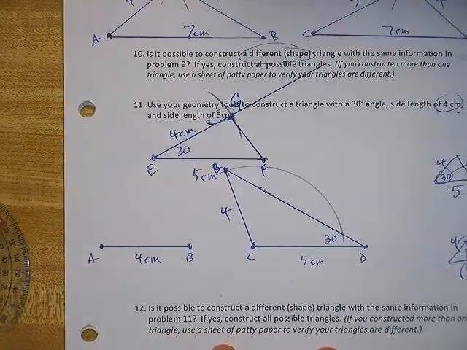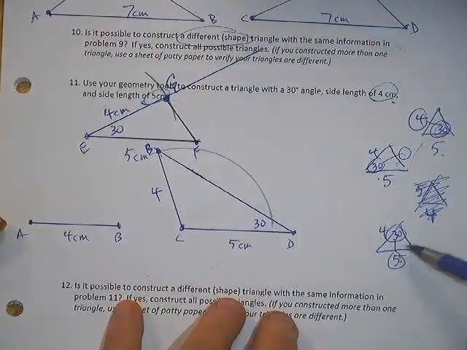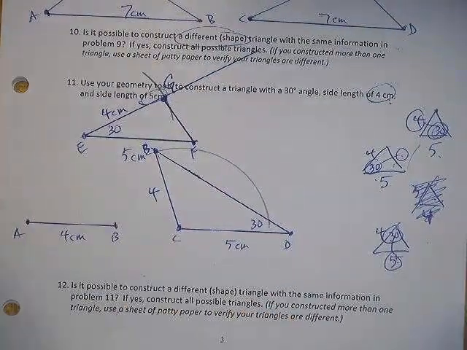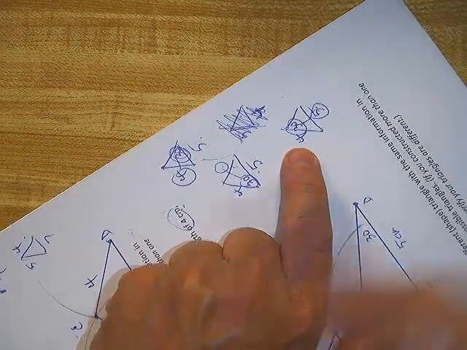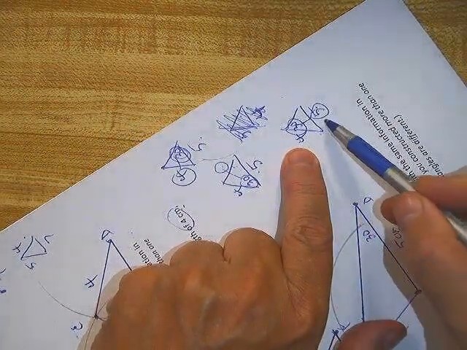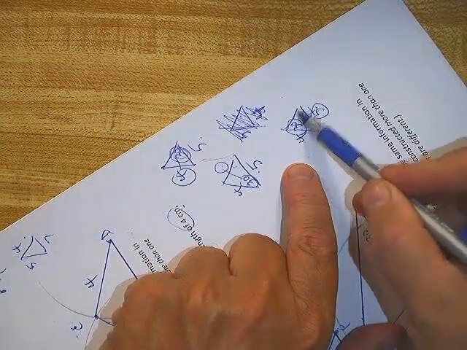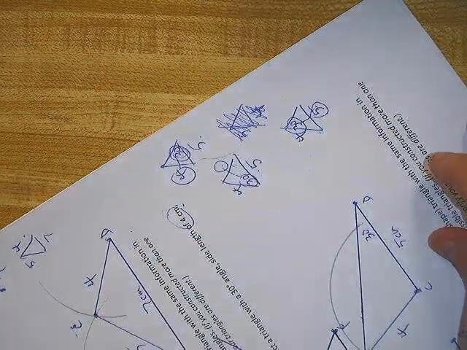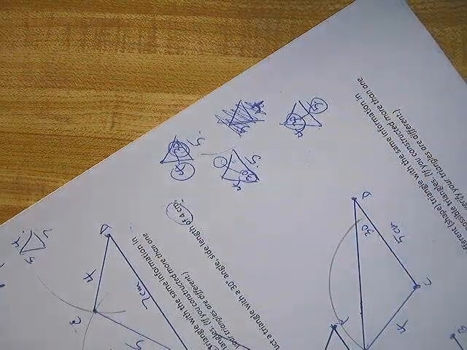And then the last one, we have the 5 and the 5 and the 30 are opposite each other. So this one actually can be done better if I put the 4 on the bottom. And if the 4 is on the bottom, I can put the 5 on the right side, and I can put the 30 on the left side. So if you haven't constructed these, all you've been doing is following along with me. Would you please construct the last triangle, and then turn the video on when you've constructed it.